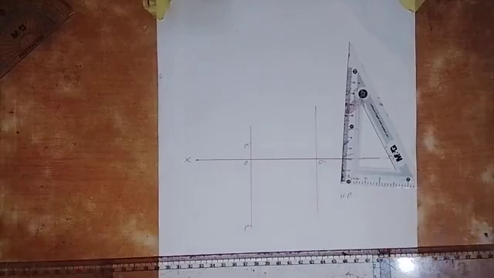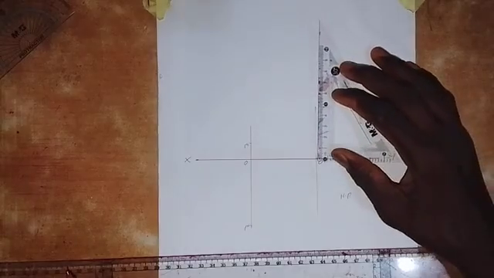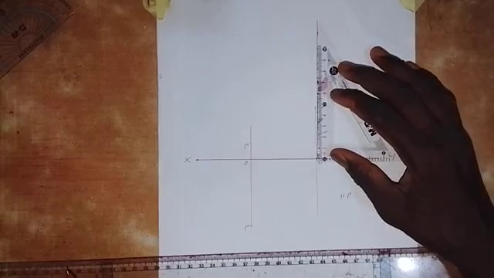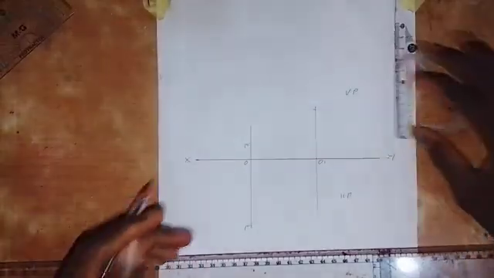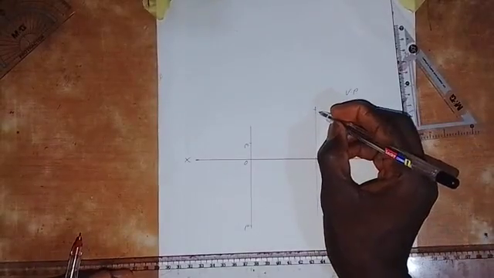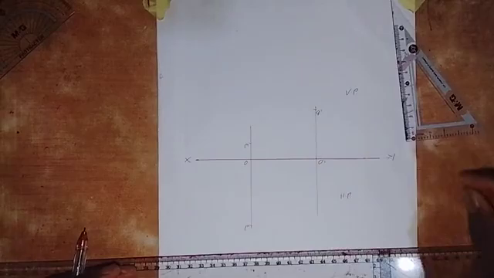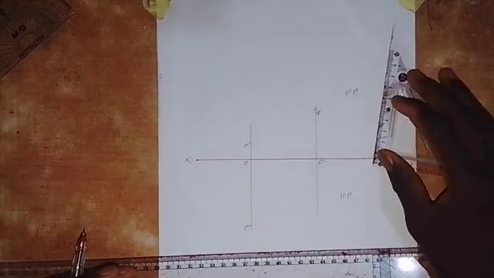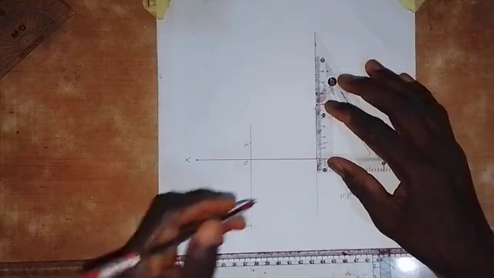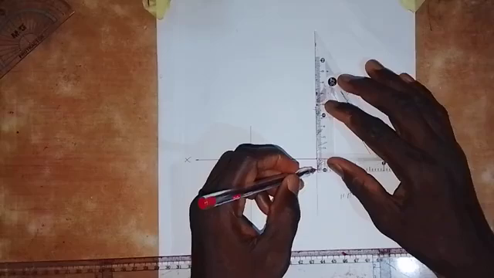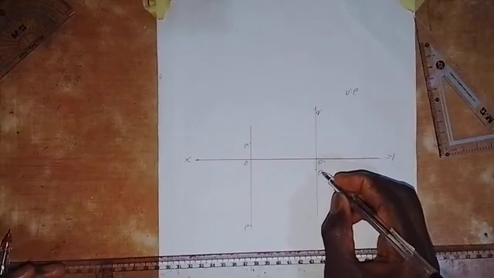Okay, so next we also have that the end Q of the line is 45 millimeters above the horizontal plane. So that 45 millimeters, we take it from this point O prime above the XY line into the vertical plane. So we have this to be 45 millimeters. So this point is point Q here. So call it Q prime. And then we also have that the end Q is also 10 millimeters in front of the vertical plane. So we take 10 millimeters down the XY line, or below the XY line, into the horizontal plane. So we have this. So this is Q here.